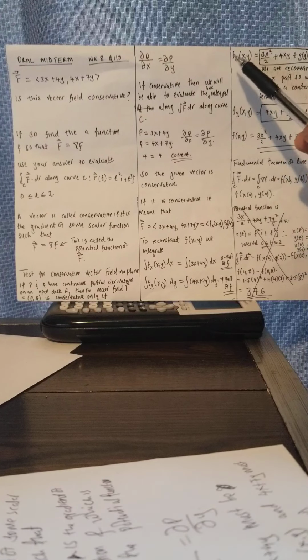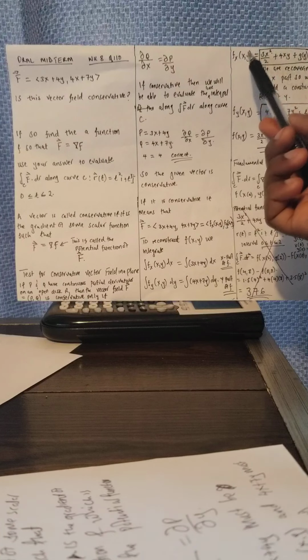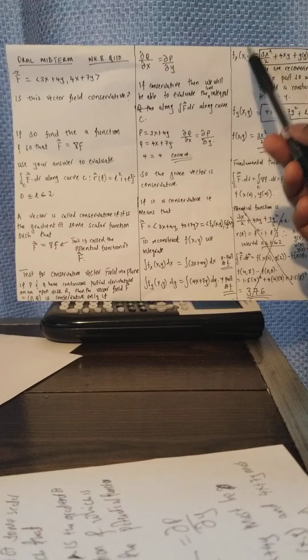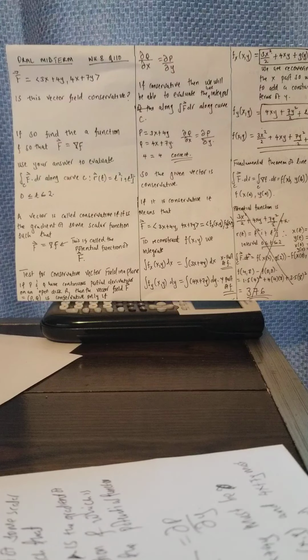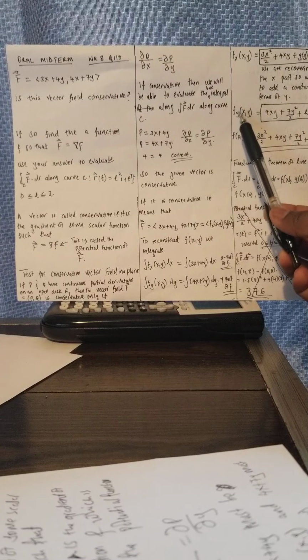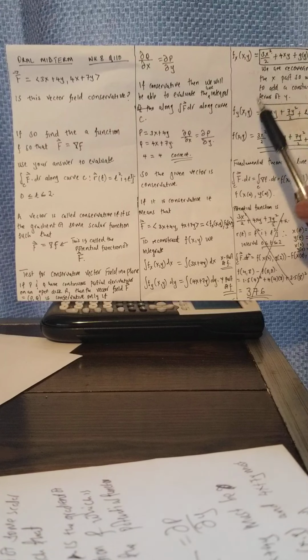So when we do the x part of our potential function, we get 3x squared over 2 plus 4xy plus g of y. The reason why we get g of y is because when we integrate with respect to x, there's going to be a constant, and the constant is going to be in y values. So that's why we have the g of y over there. And when we do the same thing and integrate with respect to y, we're going to have a constant in terms of x.